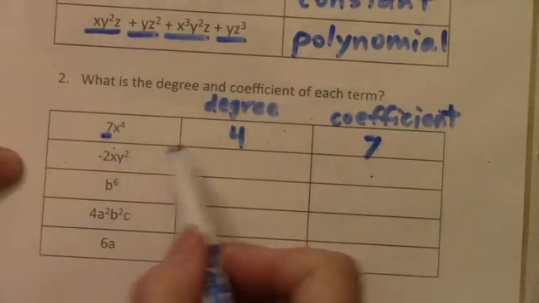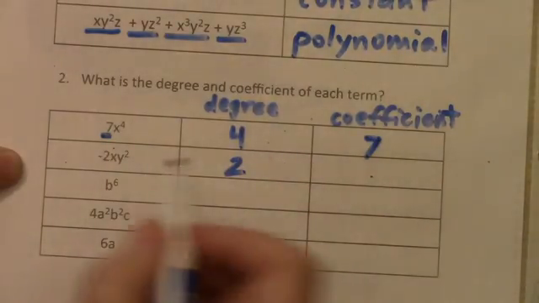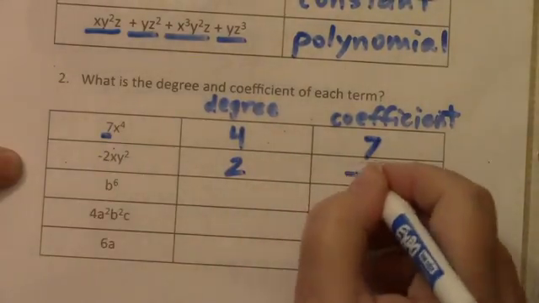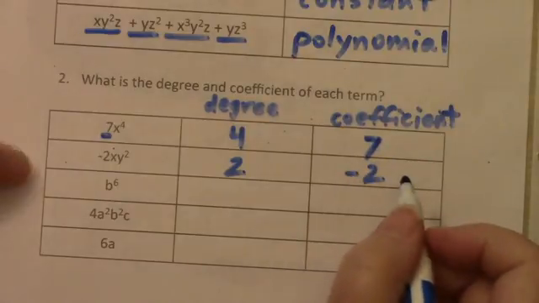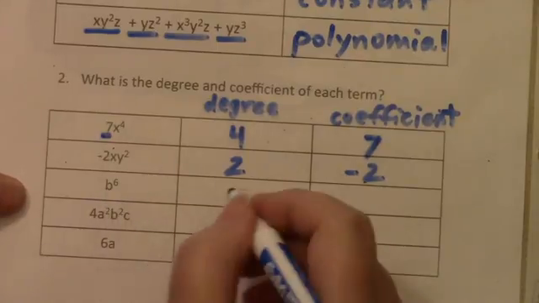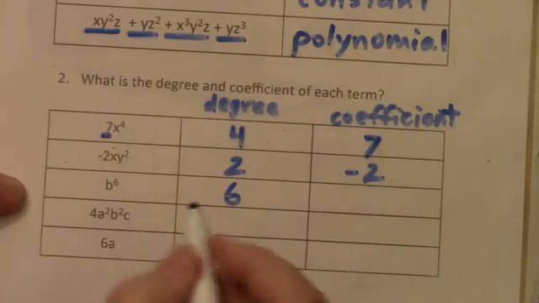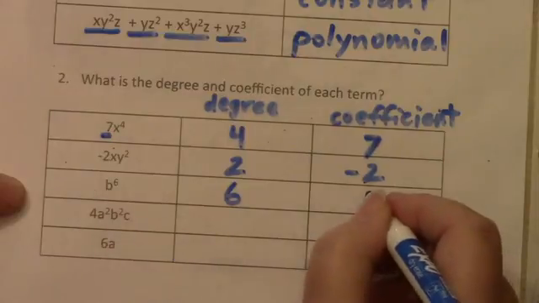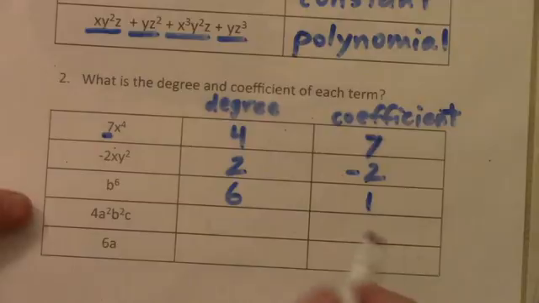What is the degree of this one? Well, it's our highest exponent, so the degree is 2. My coefficient is negative 2. Be sure and keep the negative attached to that 2 because it's part of the constant. Here's another monomial, and our degree is 6. Well, there's nothing in front of it. So is there a coefficient? There is. We don't write it down, but it's a number 1. There's always a 1 in front of it, even though we don't see it.